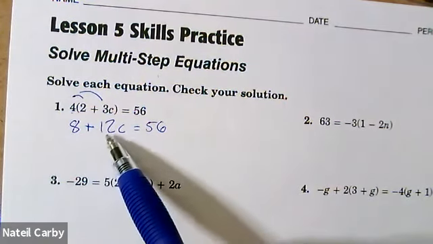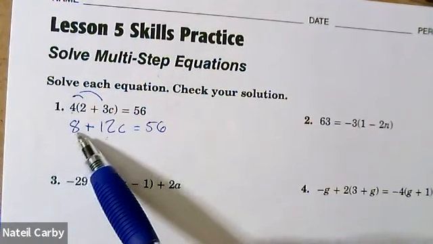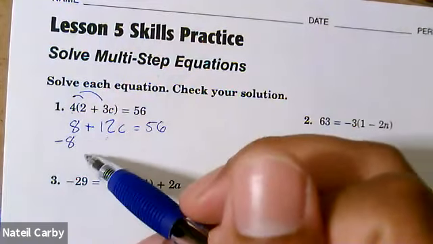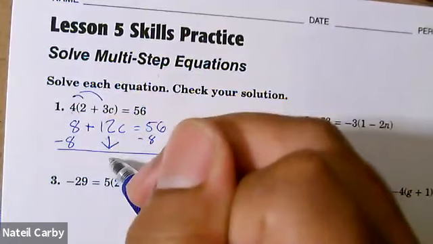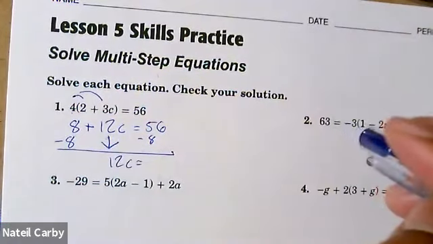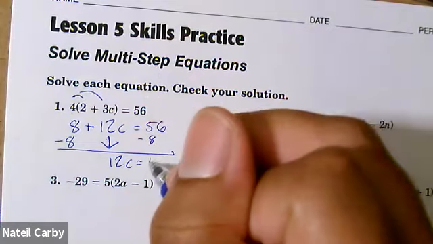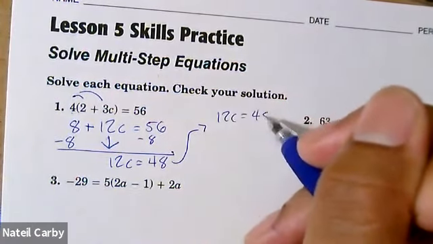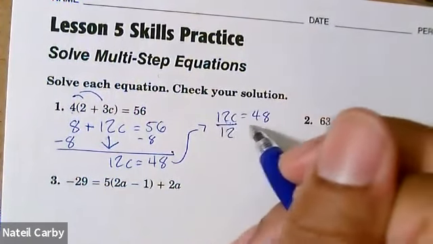Okay. You want to isolate the variable, so get rid of your 8. Am I going to add 8 or subtract 8? Well, remember, right now 8 is positive. So we want to subtract 8. Okay, 56 minus 8 is 48. Bring it over here. One-step situation, opposite of multiplying by 12 is dividing by 12.